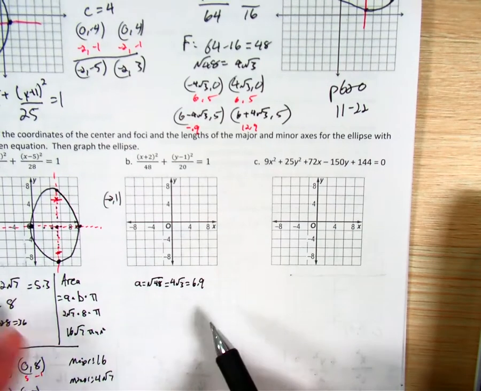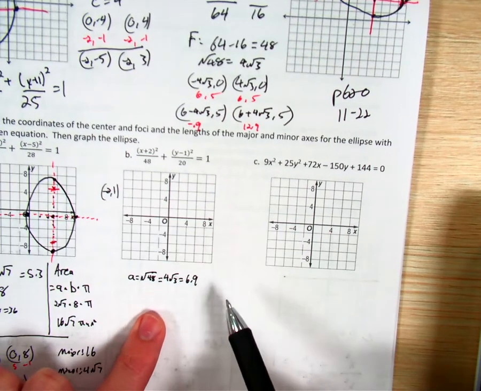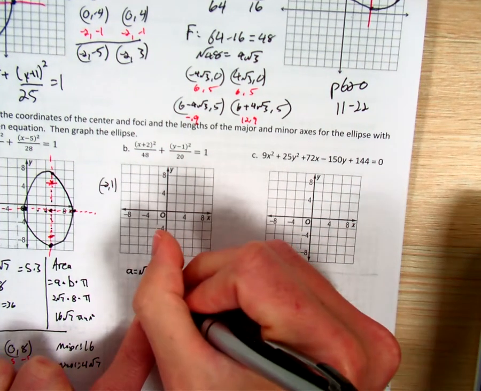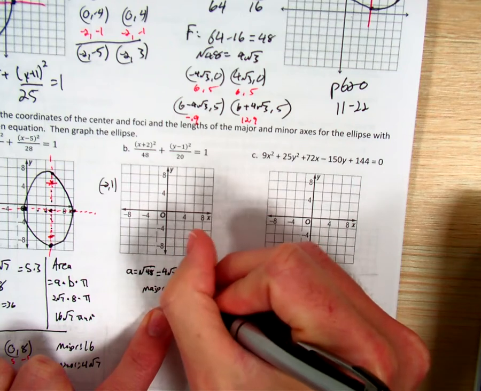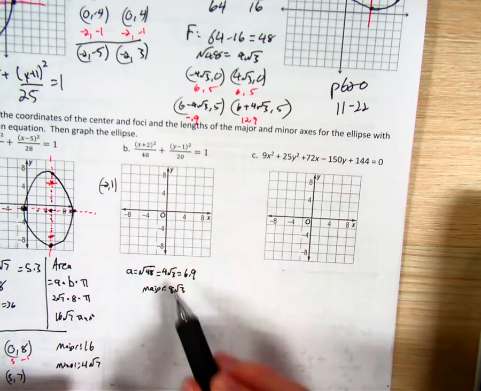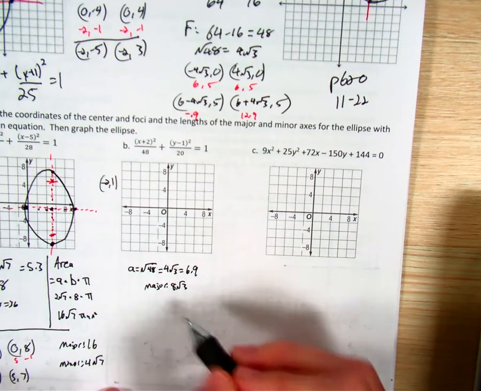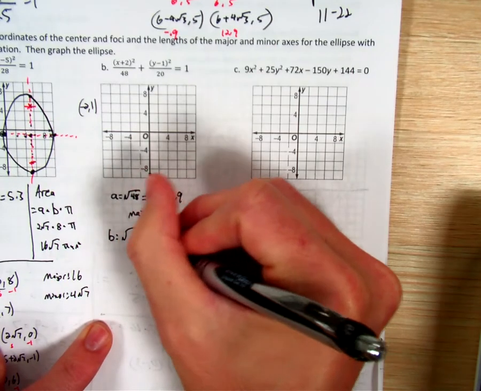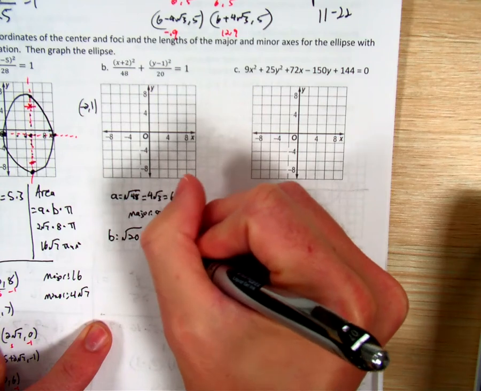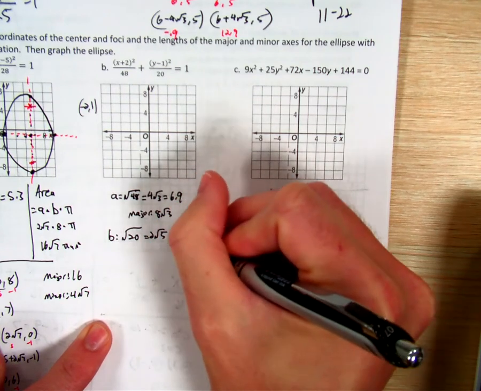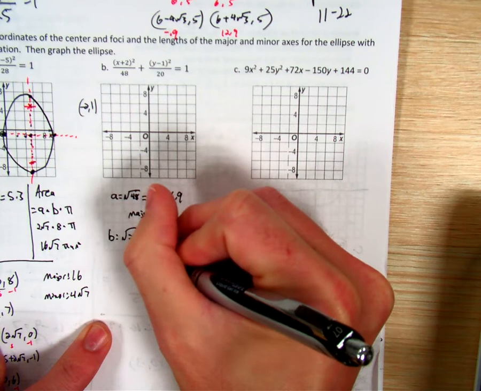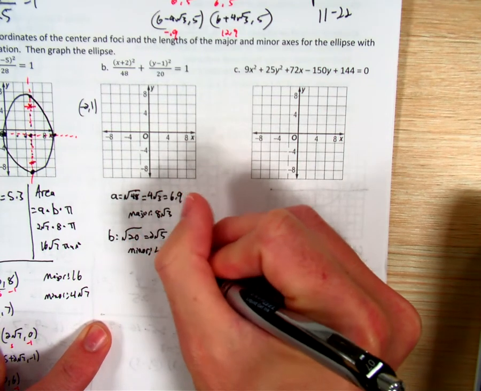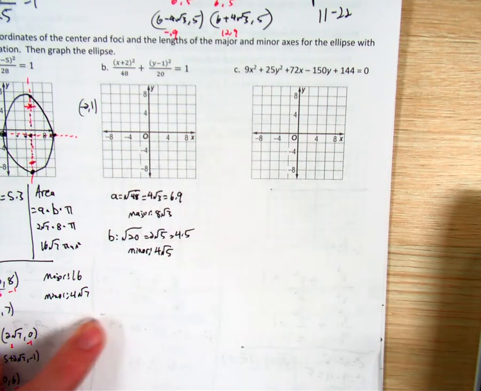Alright, so we can take care of that right now. Okay, we said it was going to be a long one, so the A is going to be my major. That's going to be 8 radical 3, 4 radical 3, 4 radical 3. Okay, my B value, square root of 20. That's 2 radical 5, or about 4.5. So my minor would be twice that. My minor length there is going to be 4 radical 5.